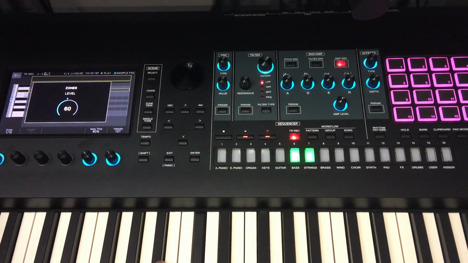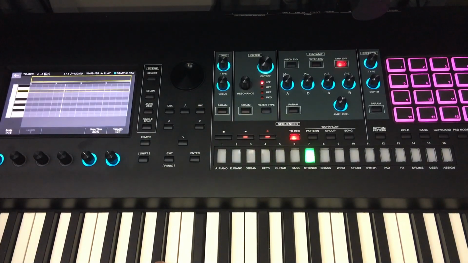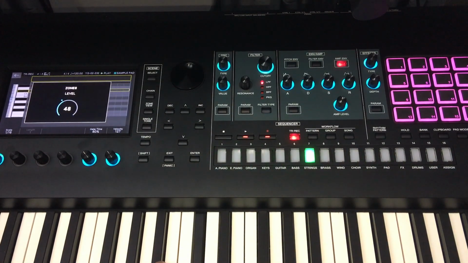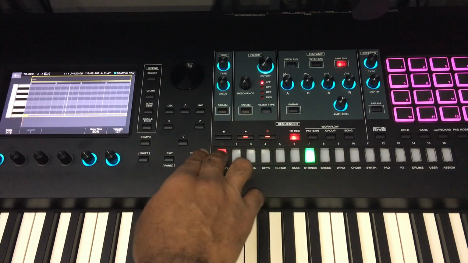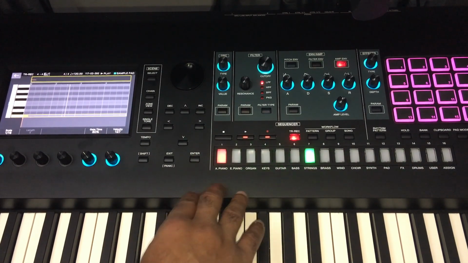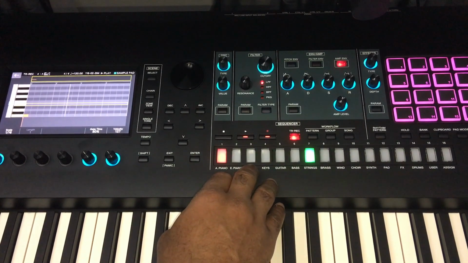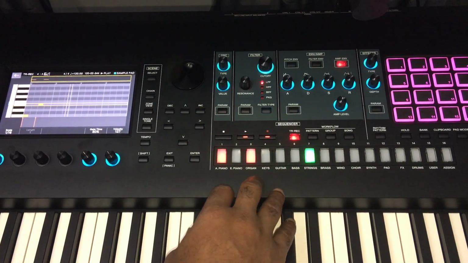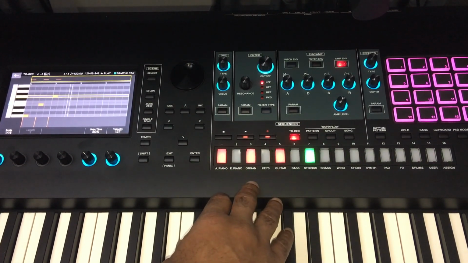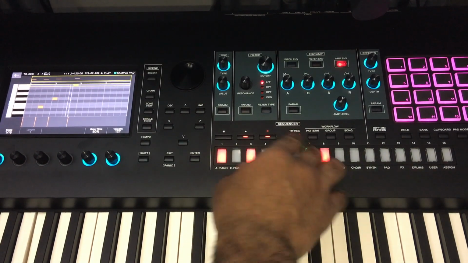What I'm doing right now is I'm using the slider function to the left to bring the volume and mix a little bit. So I'm mixing the drums down and I brought the piano up so I can hear it. Okay. I'm going C, E, G, C.